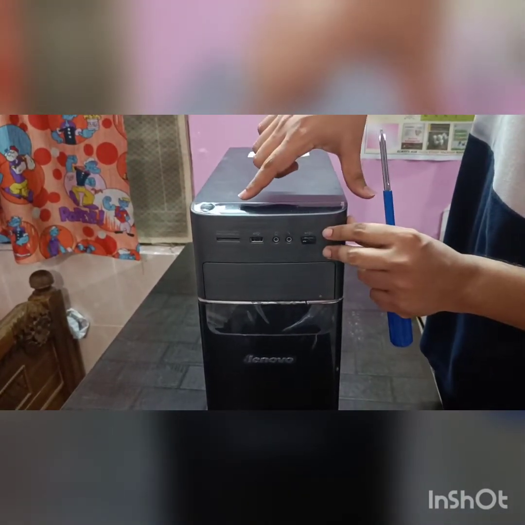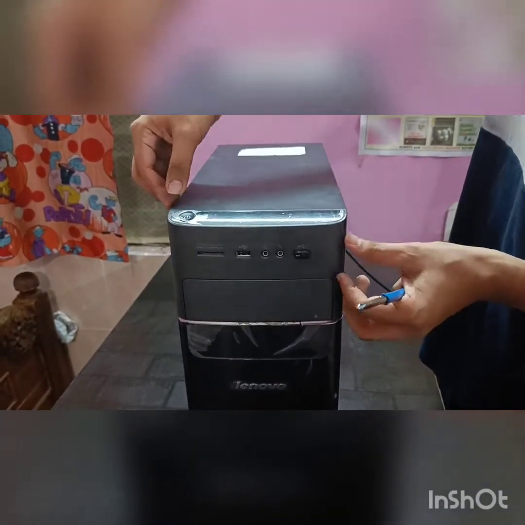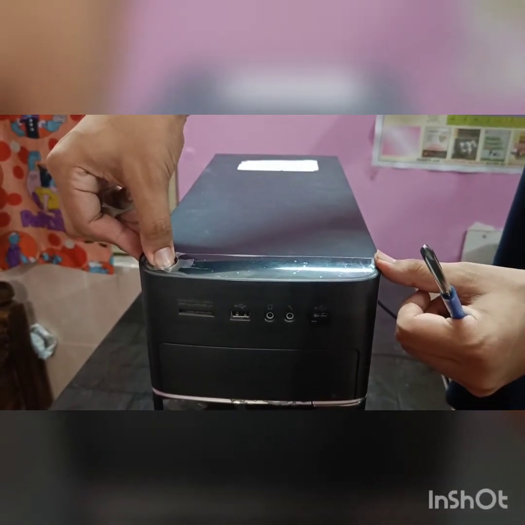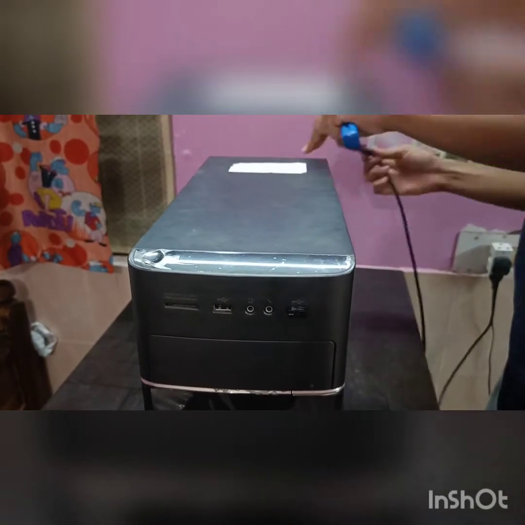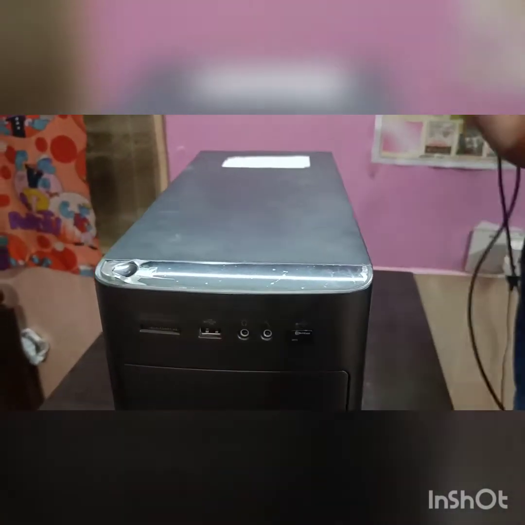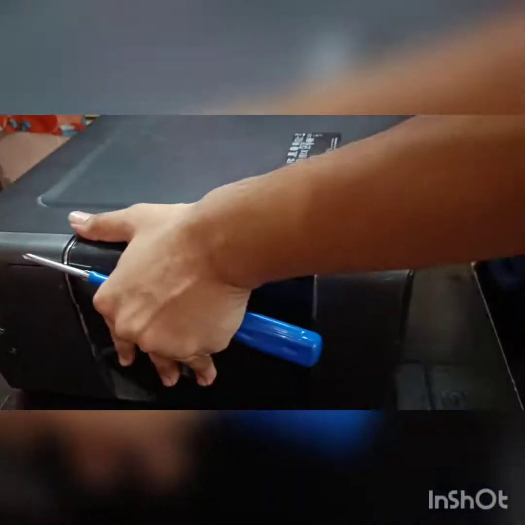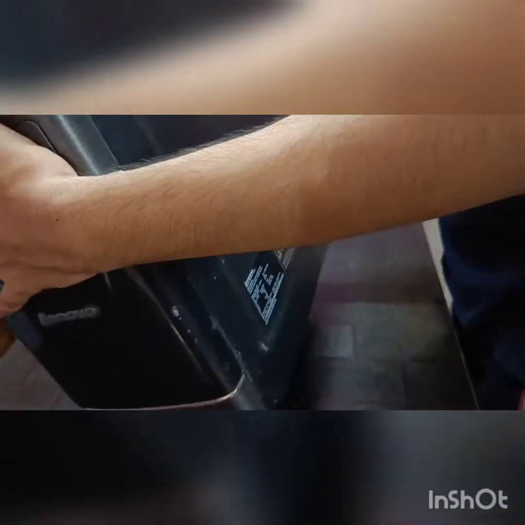Here you can see the light is glowing, and now I'm going to turn it off, basically shut down. Yes, it is shut down. I'm going to remove the power cable, and I'm going to remove its upper body.